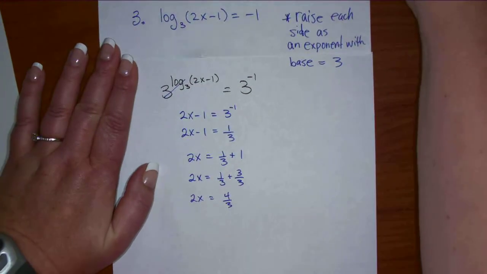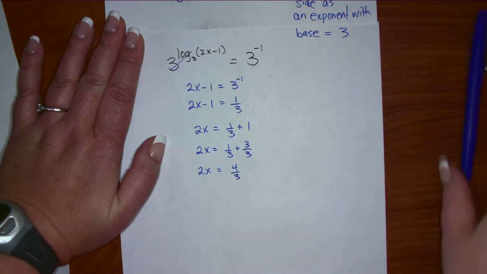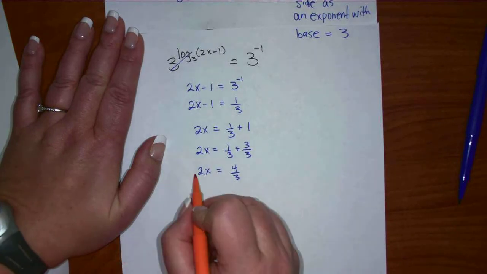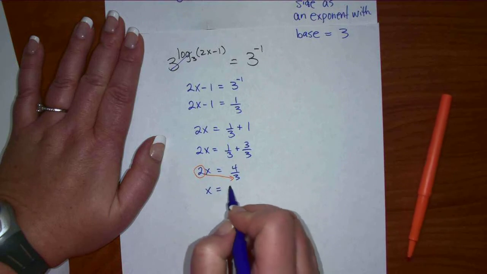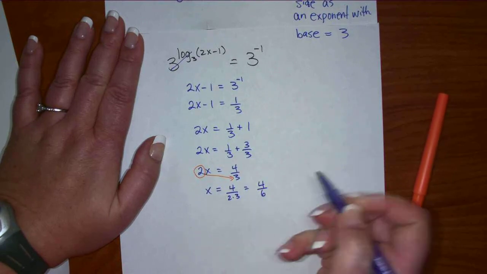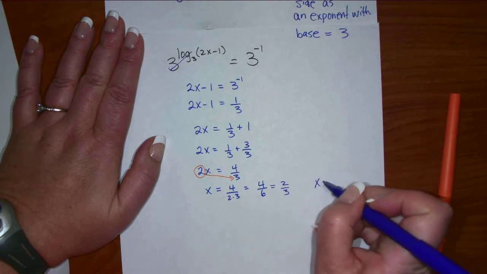And then you divide by 2, but there's a fraction on this side. So what do we call it instead? How do you get the 2 on the bottom of the other side? So this will be x equals 4 over 2 times 3. So 4 over 2. If you want to reduce that, that would be 2/3.